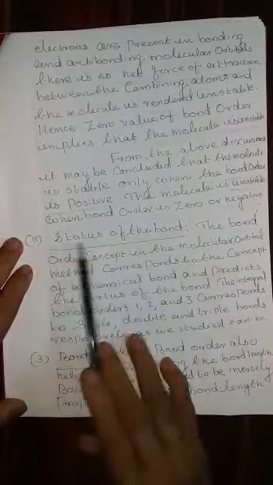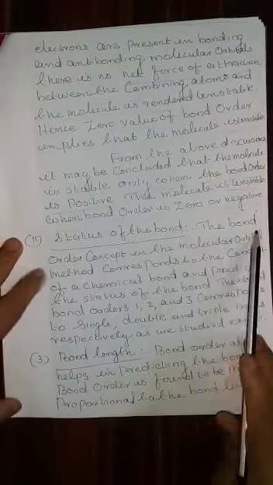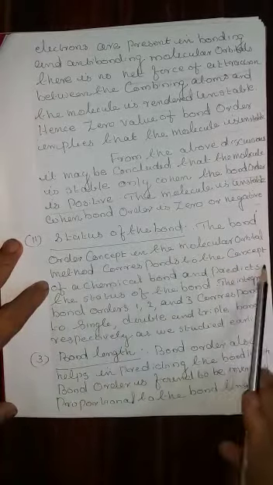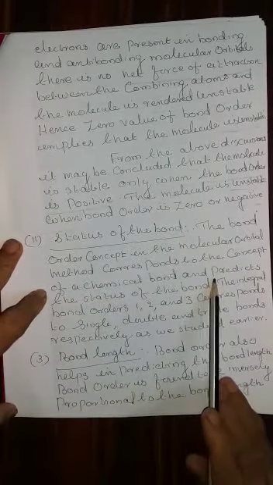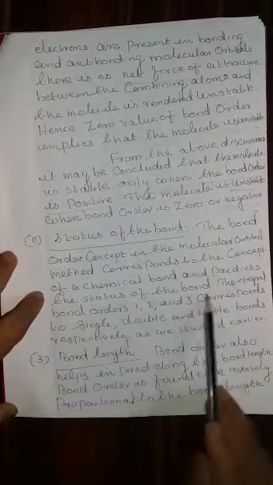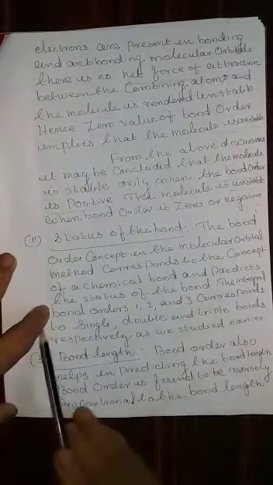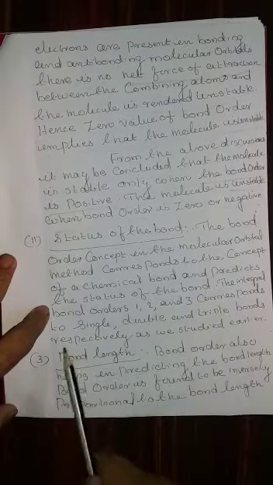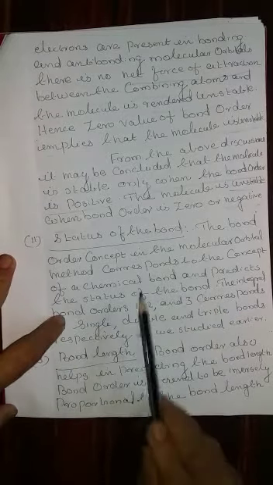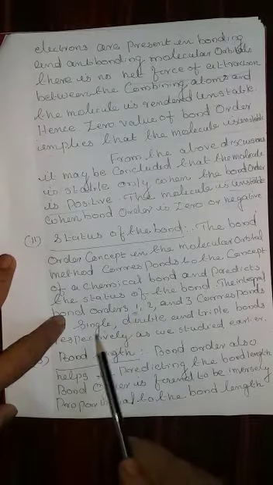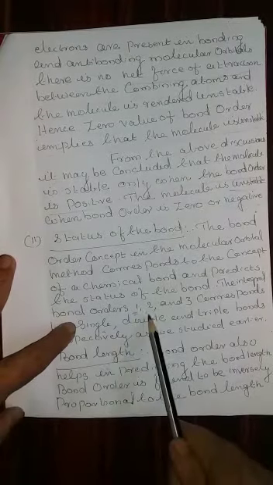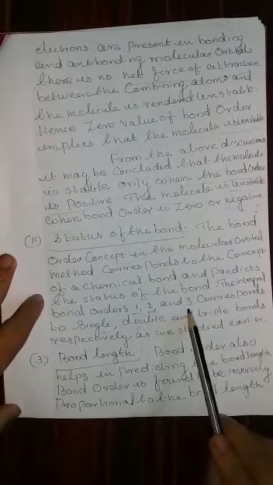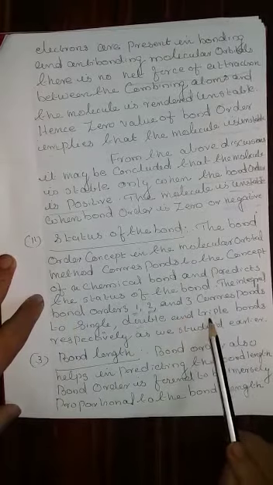Now, second, status of the bond. The bond order concept in the molecular orbital method corresponds to the concept of chemical bond and predicts the status of the bond. The integral bond orders 1, 2, 3, etc. correspond to single bond. That means if you get a bond order 1, it is a single bond. If you get a bond order 2, it is a double bond. If you get a bond order 3, it is a triple bond.